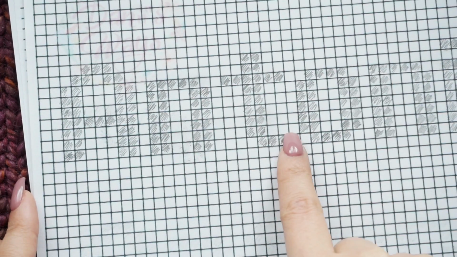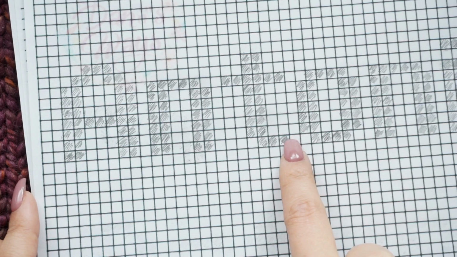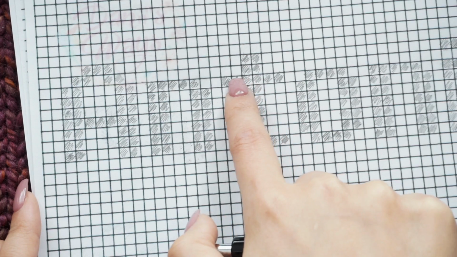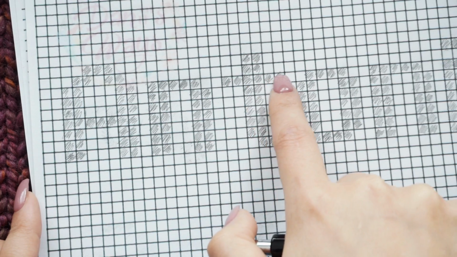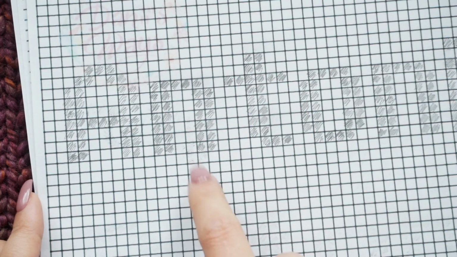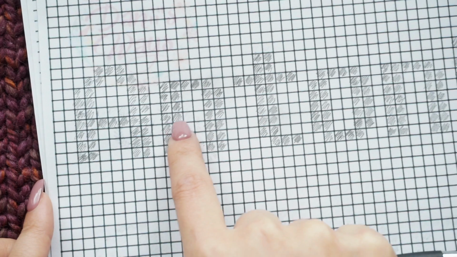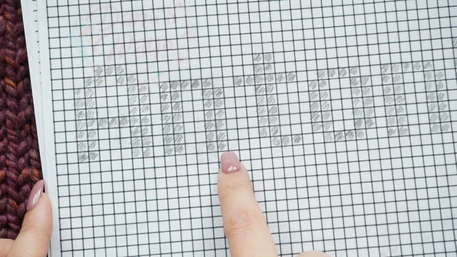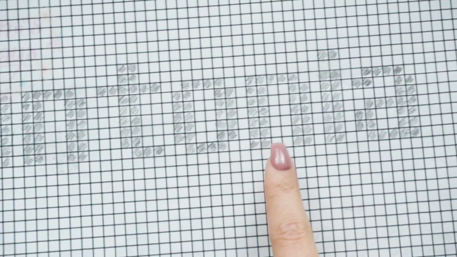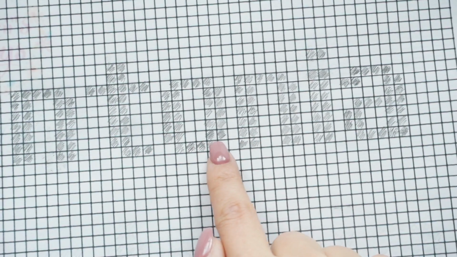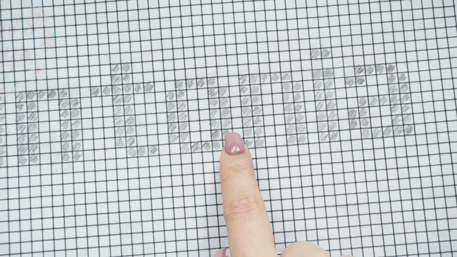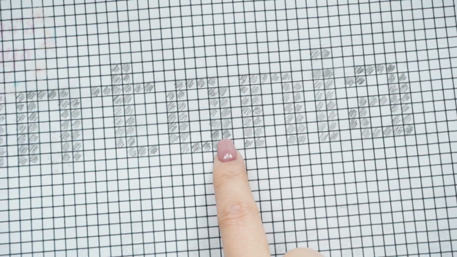You can go ahead and do it however you want or however is easier for you. But for me, I like starting from the bottom to the top. And whenever I have to go, in this case, for example, the letter N, when I have to go up and then to the side and then down, I try to go to the side and then start from the bottom up again. But that's just me. You can just find the easier way for you to do it.